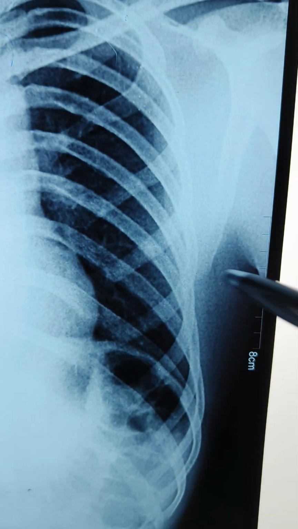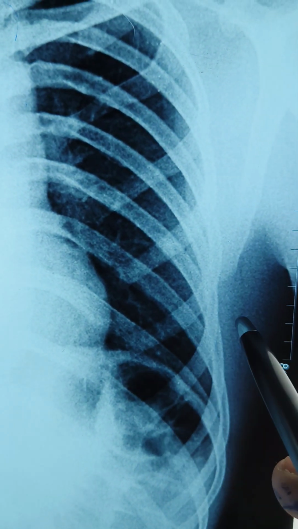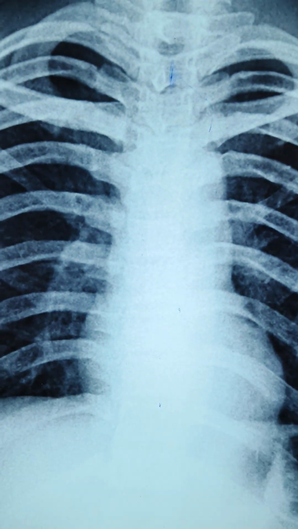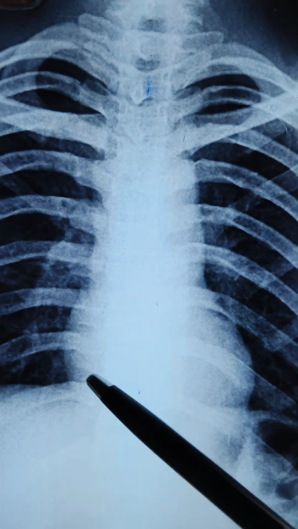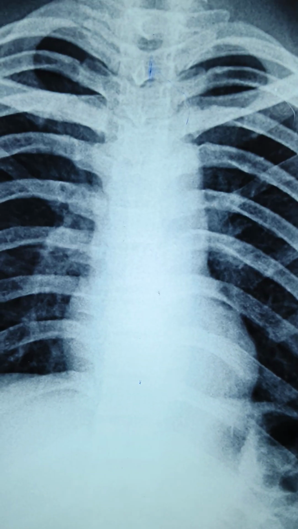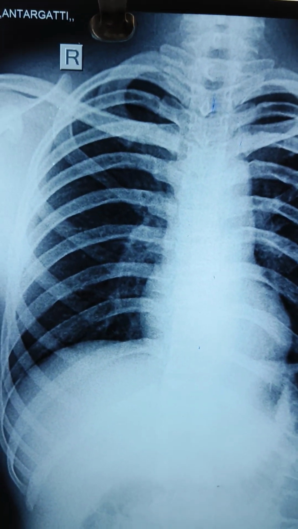In the same way, on the left side this angle is also sharp. If it is blunt, you have to always think of pleural effusion. In the same way, for the cardiophrenic angles, any blunt cardiophrenic angle may suggest pericardial effusion. So this is a very important point regarding the angles.